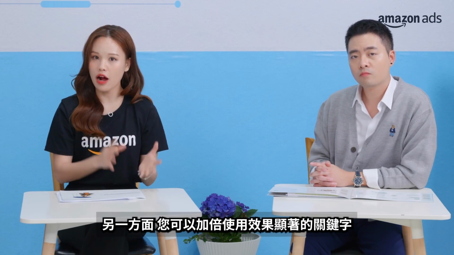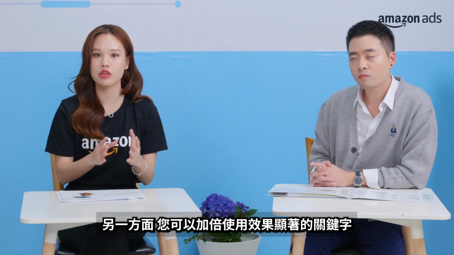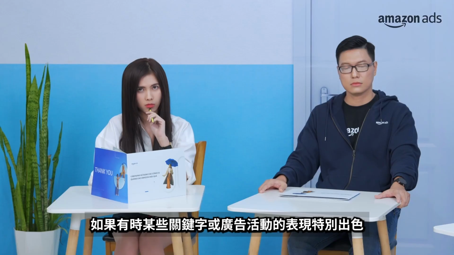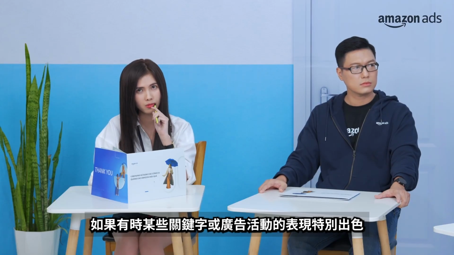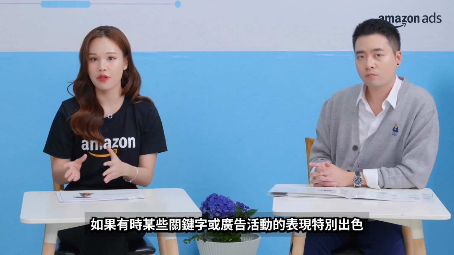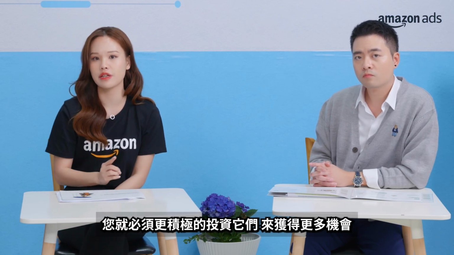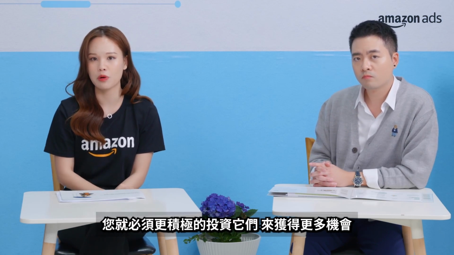That's a very good point. So you can start off by pausing keywords which are not working or which are not converting. On the other hand, you can double down on the keywords which are really working well. Sometimes if keywords or campaigns work better than others, you have to invest aggressively to make more opportunities available. Thank you so much. That helps a lot.